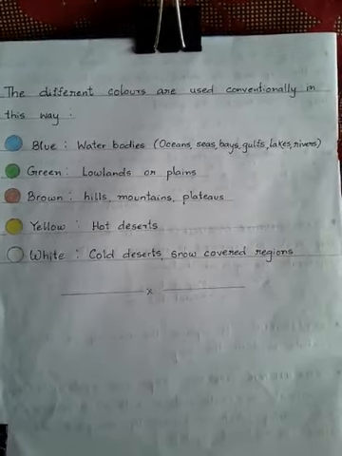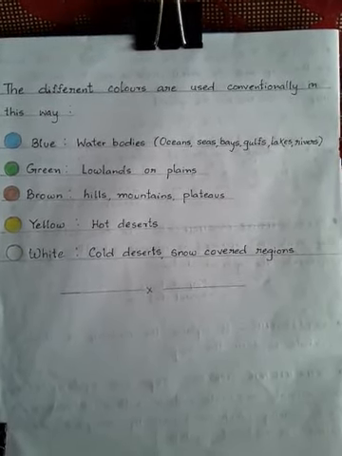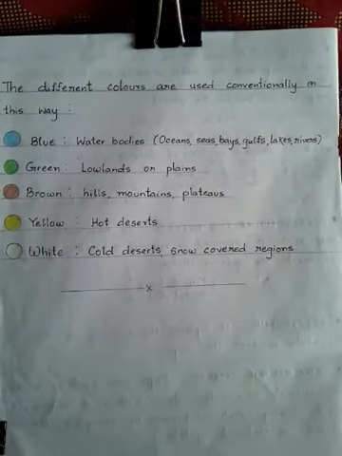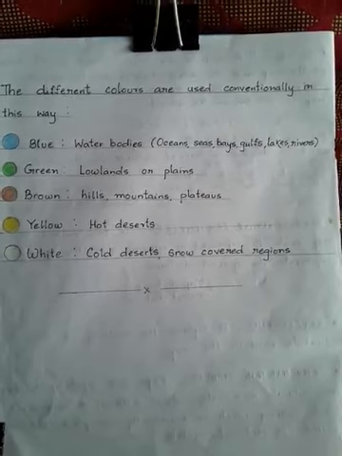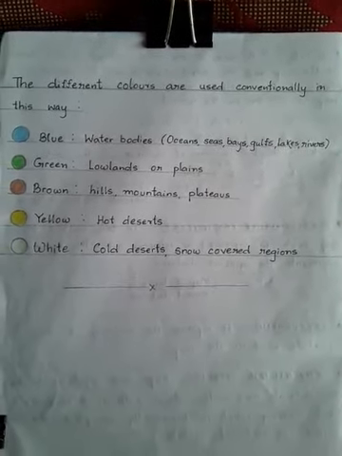Students, this is all about the chapter Representation of Geographical Features. It has come to an end, and in the next video you will see the assignment for today.